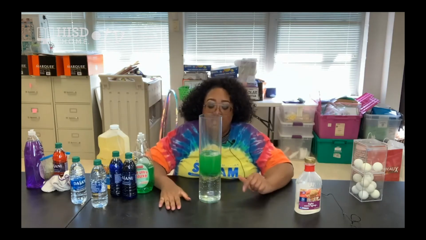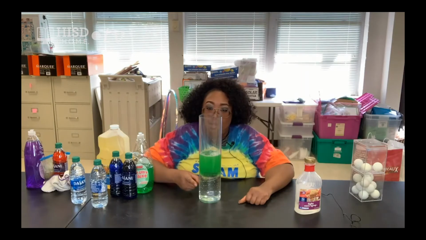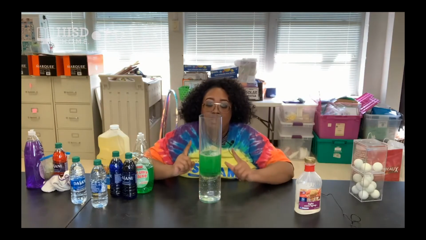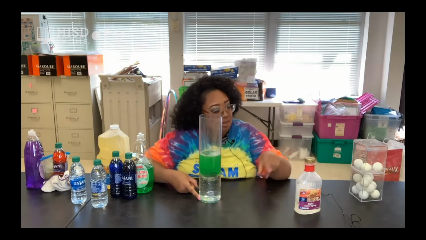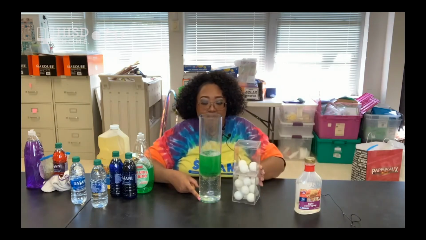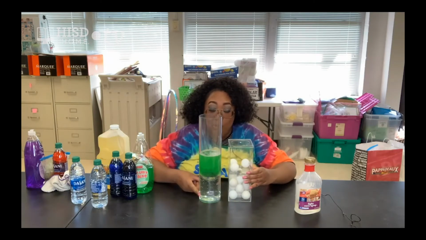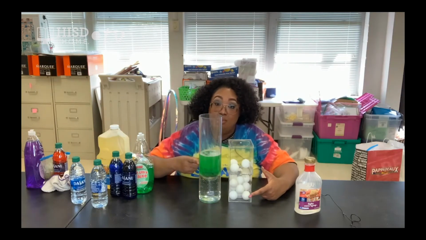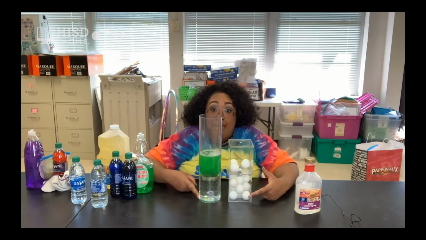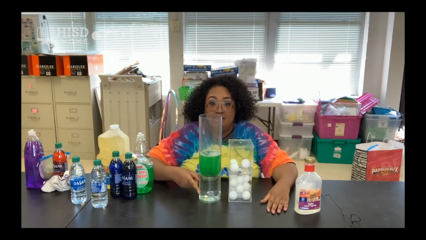Now let's stop right here. Do you see that the soap is on top and the corn syrup is on bottom? The soap floats on top of the corn syrup. But let's use our words. The soap has less density compared to the corn syrup. The corn syrup has more density or a greater density compared to the soap. Why? Because it's on the bottom and this is floating on the top. Just that simple. Floating, sinking.